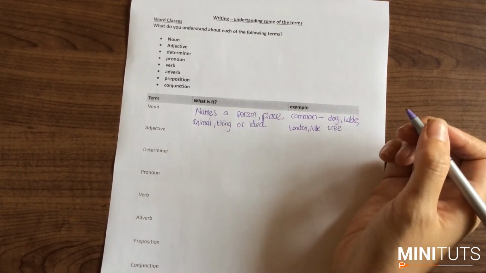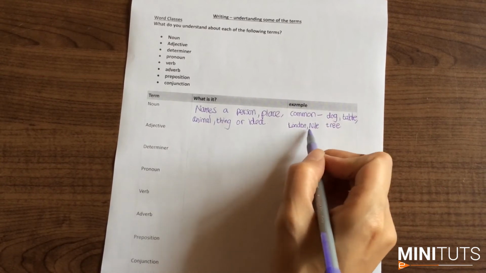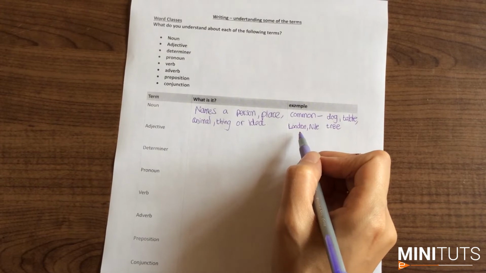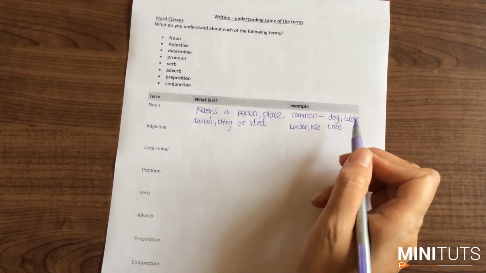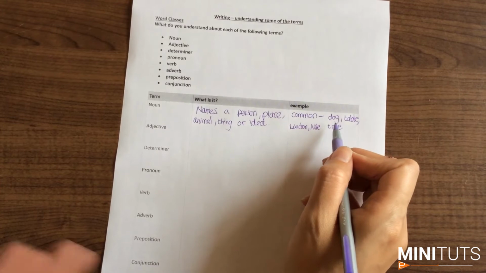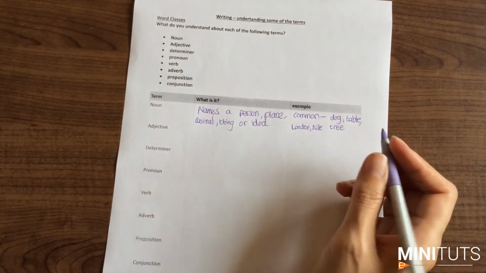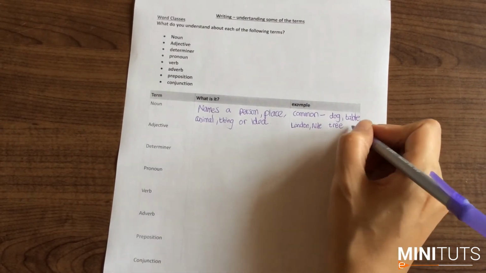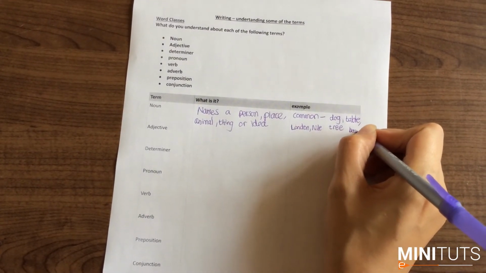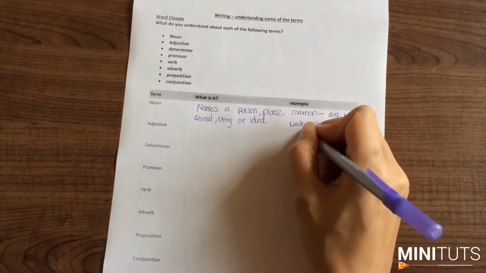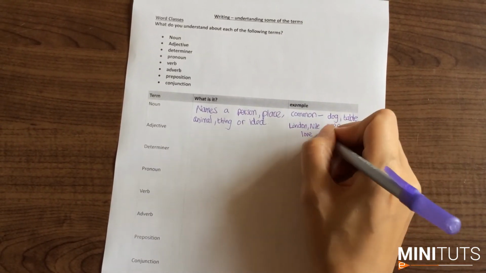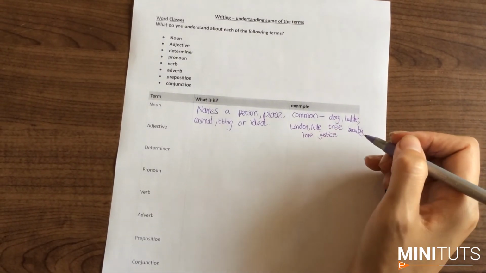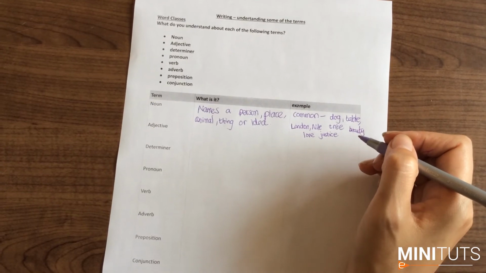Then you have proper nouns, which is like London or Nile. Okay, and the reason why they're proper is because they're names. When you think of London, you know what you're talking about. But dog is a bit common. It could be applied to any dog. Okay, not Rover the dog. And then there's abstract, where it's not concrete. So you've got things like beauty, love, okay, and justice. These are nouns, but you can't see or touch these. They're a bit more abstract.